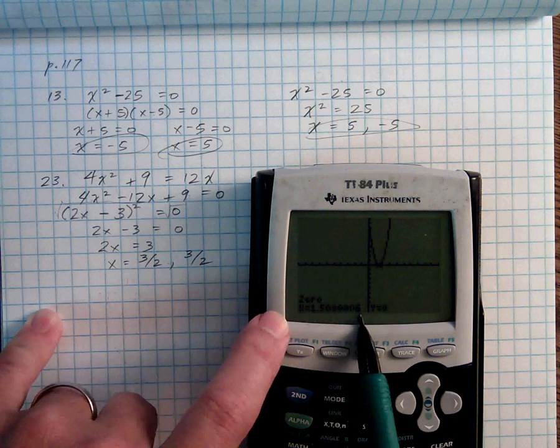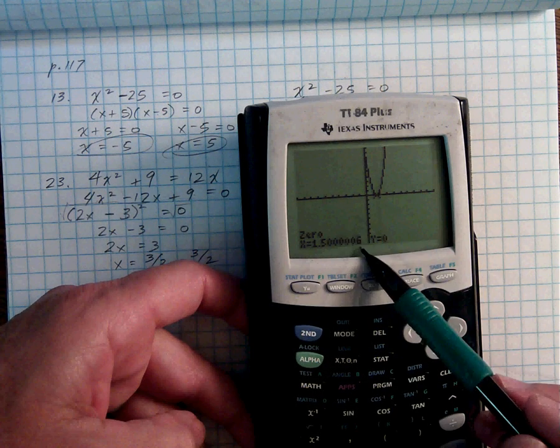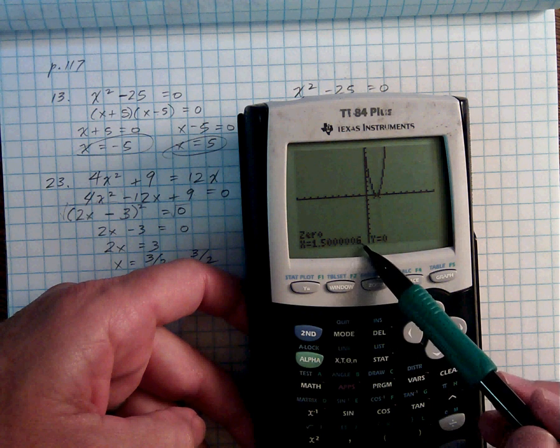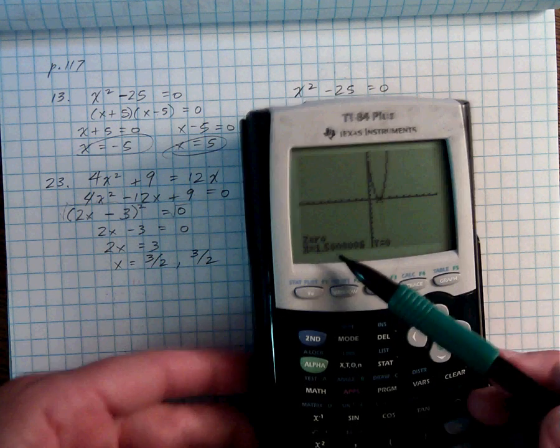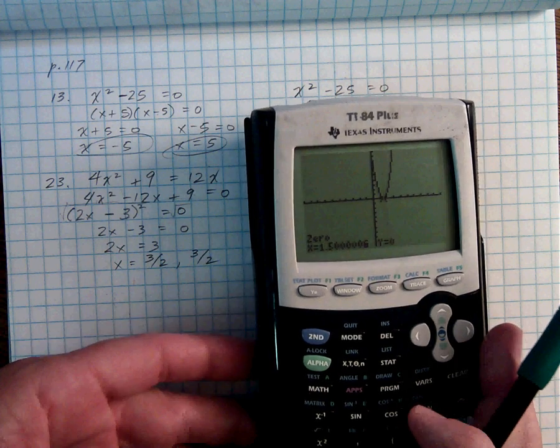It's not exact, so there's that little bit of error. Ignore it. The answer is exactly 1.5, as we've already shown over here where we solved it by hand. Okay, so that's a double root.